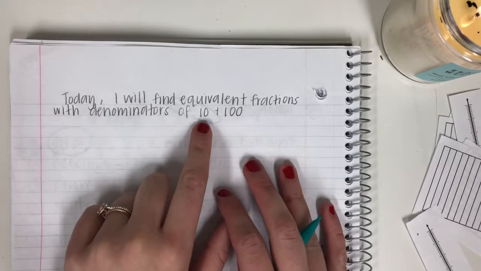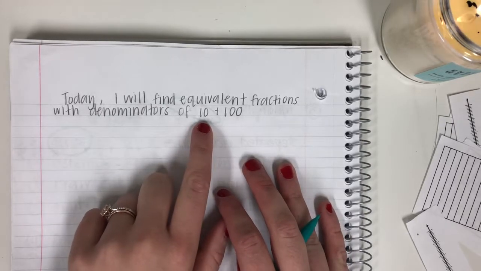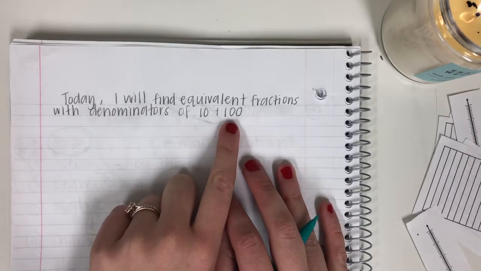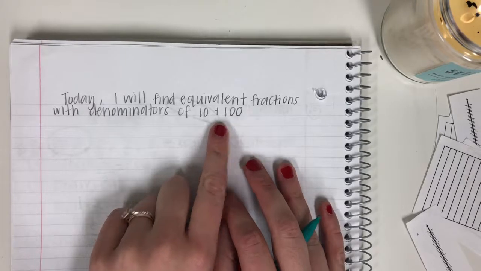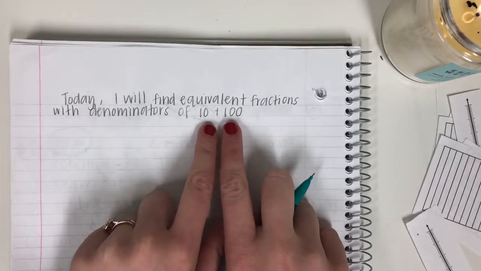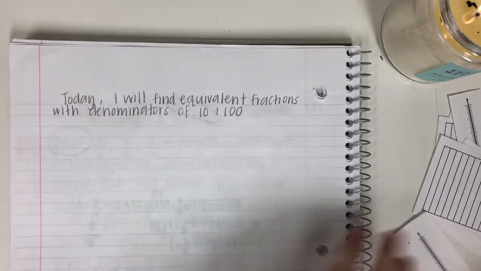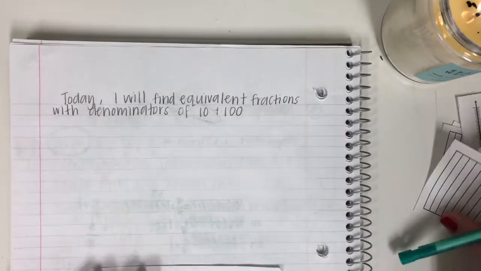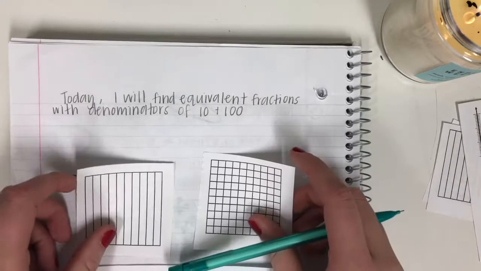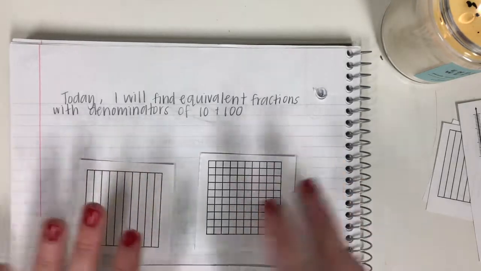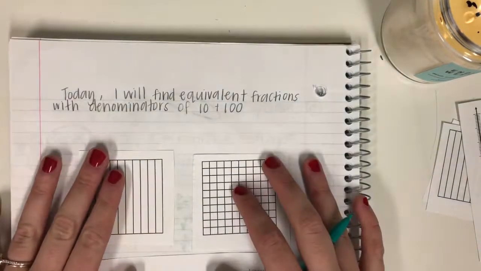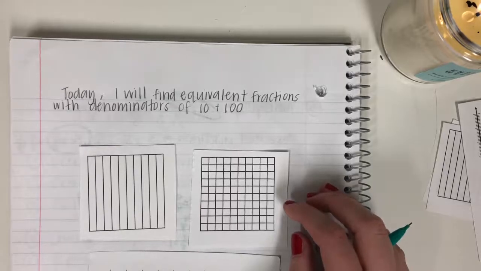find a fraction that has a denominator of 10 and what is its equivalent fraction when it's out of 100? So we're going to be looking for equivalent fractions between 10 and 100 using both our number line model and with our fraction cubes. So make sure we have all of our sheets out, and I'm going to glue mine in and then you can see how I use them.